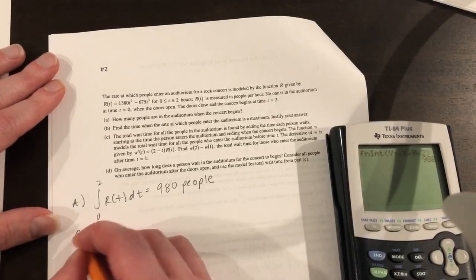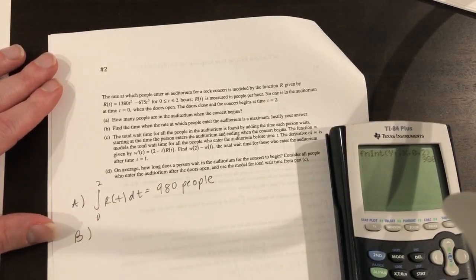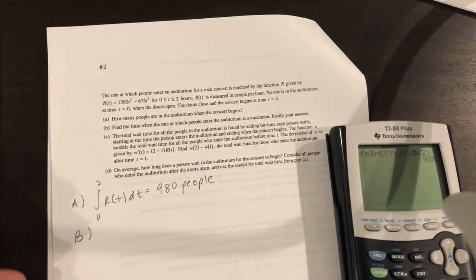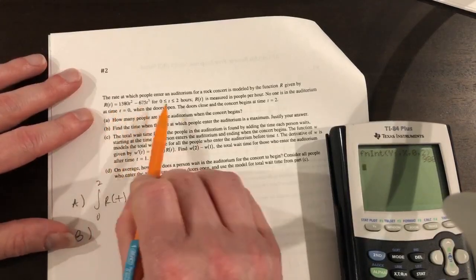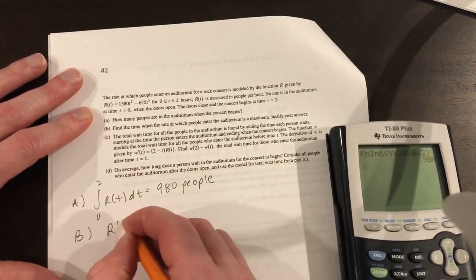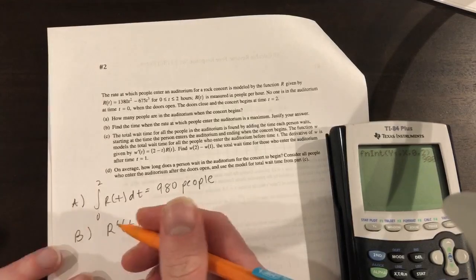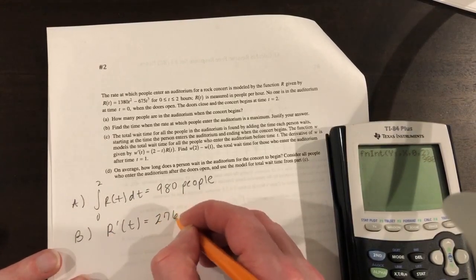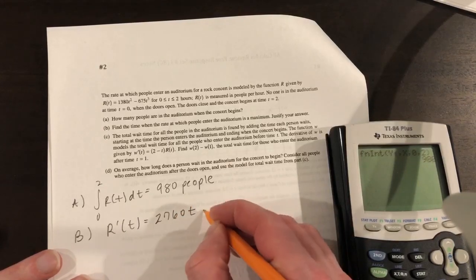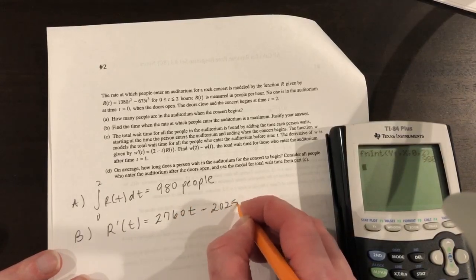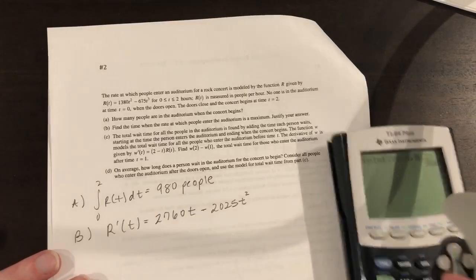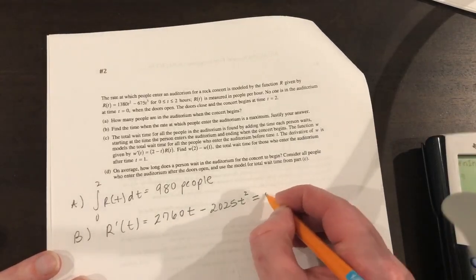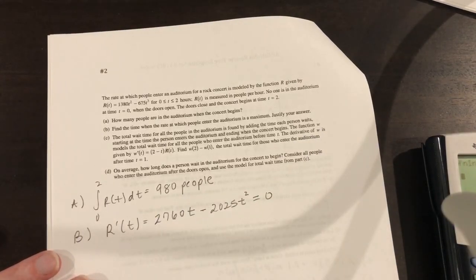Okay, part B. Find the time when the rate at which the people enter the auditorium is a maximum. So the way we tell maxes and mins is by taking a derivative, okay? So if I want to know when the rate is a maximum, I'm going to take the derivative of this. When I get the derivative of that, I get 2760 t minus 2025 t squared. And I want to know where it's a maximum, so I have to find my critical points, okay?